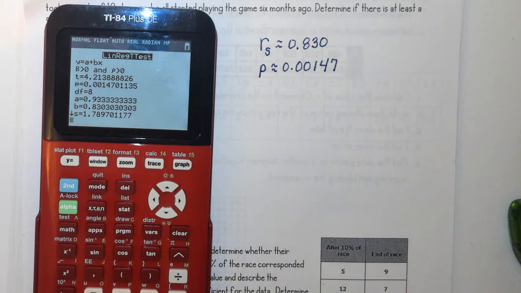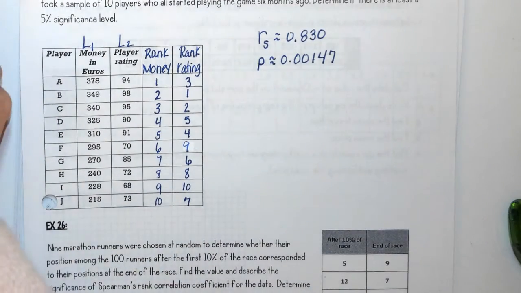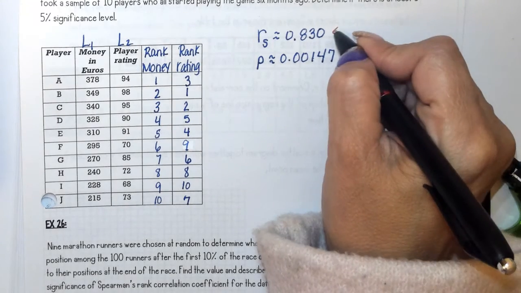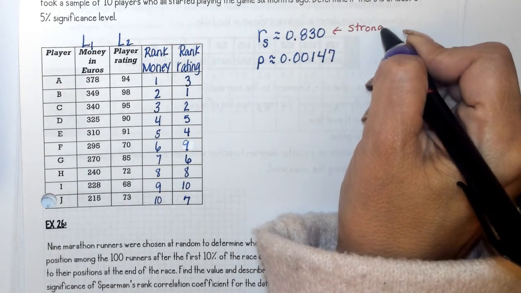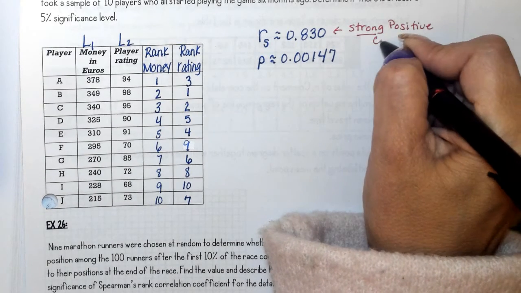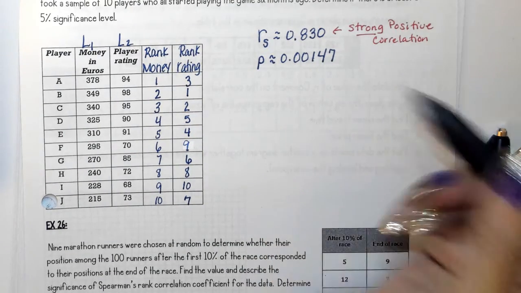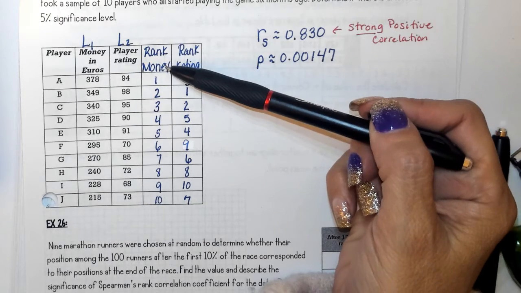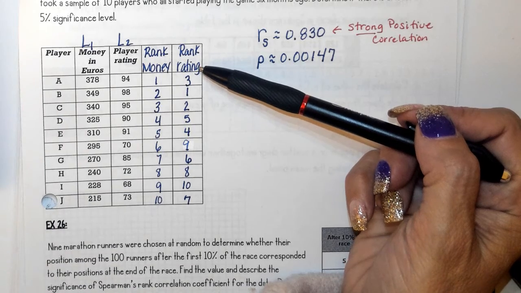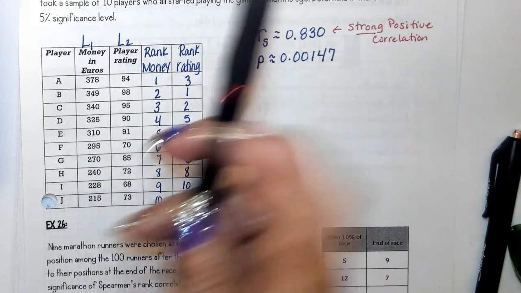So here's what I know about this. Now let's talk about this. Remember, we're talking about how much money they spend and what their rank is. I notice here that I have a strong positive correlation. What does that tell me? Well, that tells me that the more money you spend on the game, probably the higher your rank. That's kind of what that's saying. There's a strong positive correlation in the way the data works.